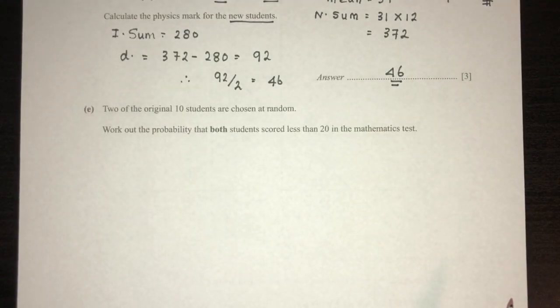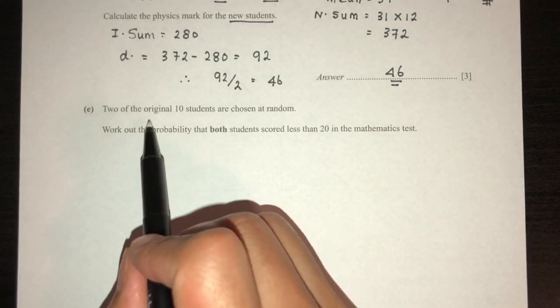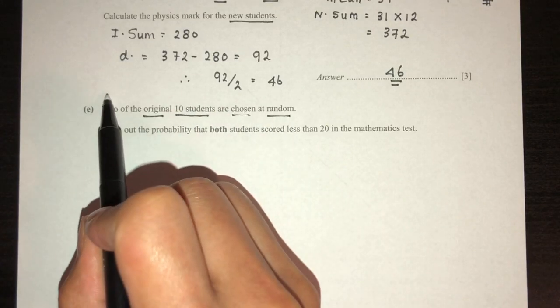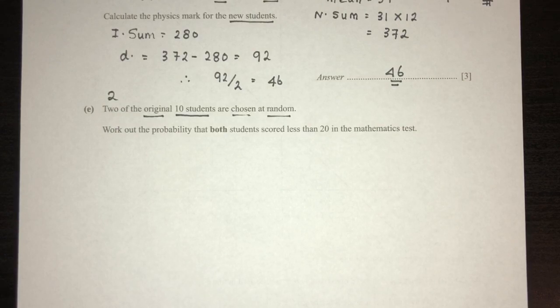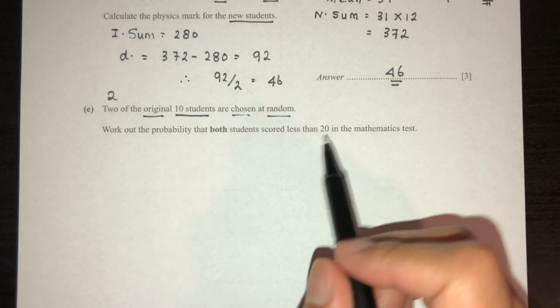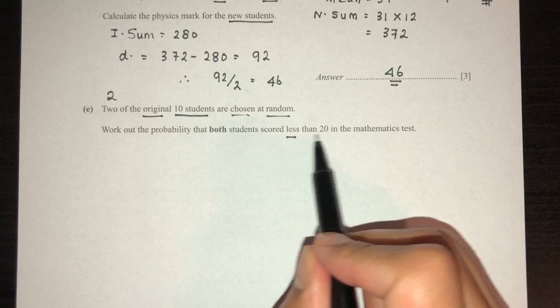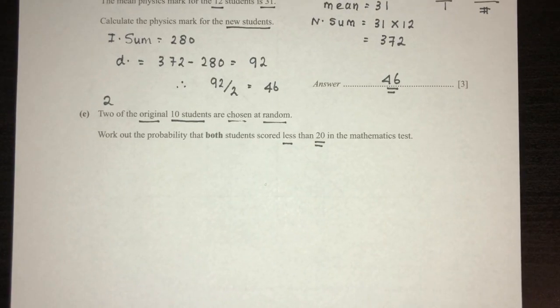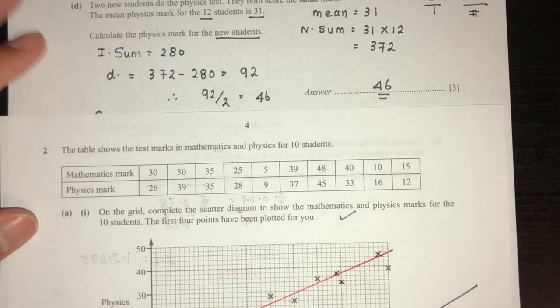Now for part E, we have two of the original 10 students chosen at random. So we chose two of them. Now we have to work out the chance that both students scored less than 20 in the math test. So now we have to count how many students scored less than 20 in the math test. If you go back to your table, let's see.